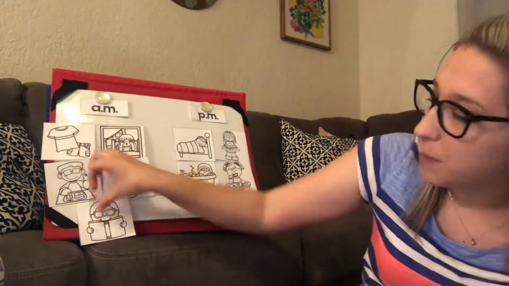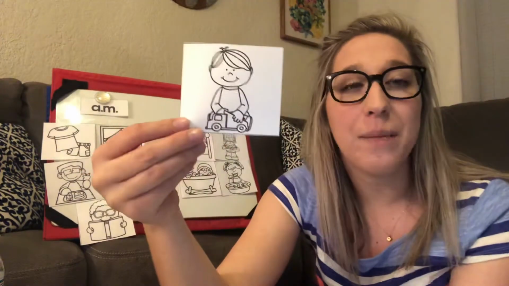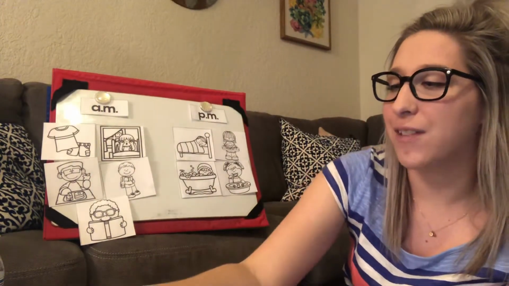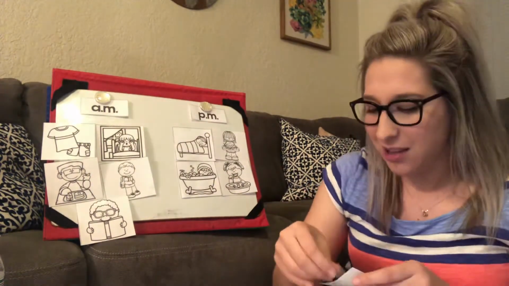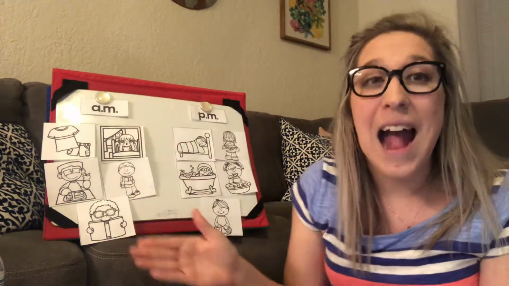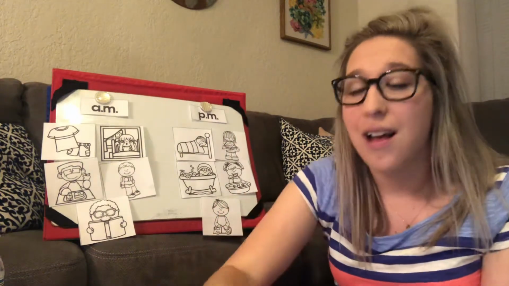When do you get to play with a truck? When might you play? Yeah, we would play in the afternoon. Okay, so we always want to be thinking about the things that we do in the morning and things we do in the afternoon. The things we do in the AM are our first hours and the PM our second hours.